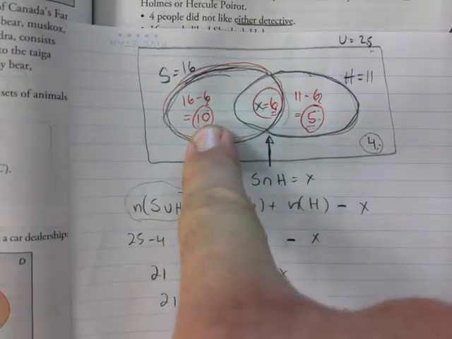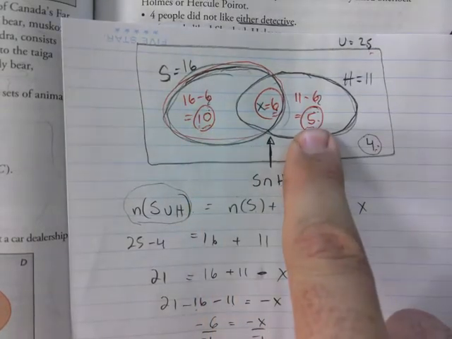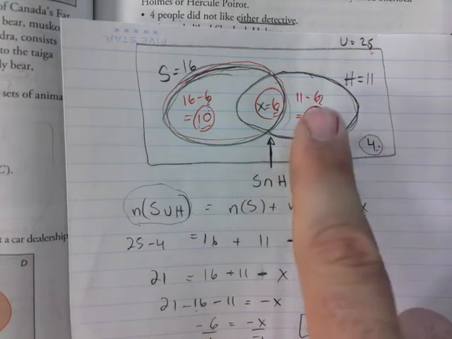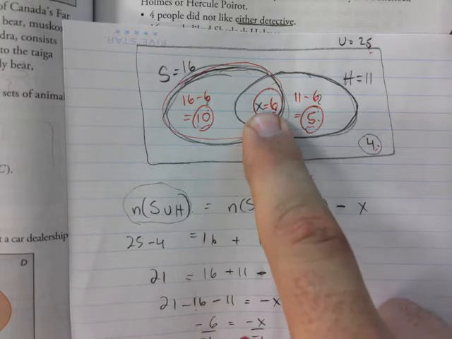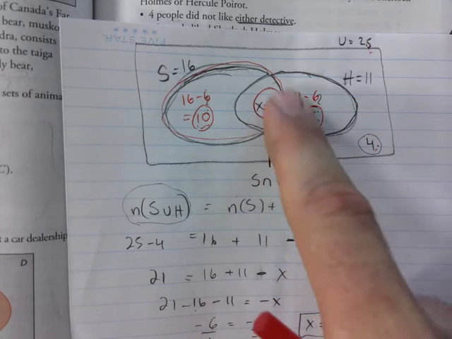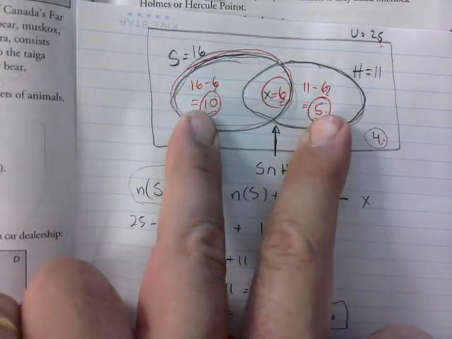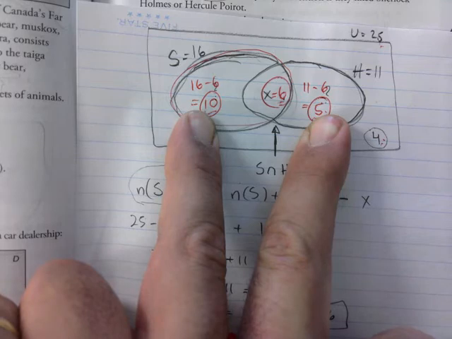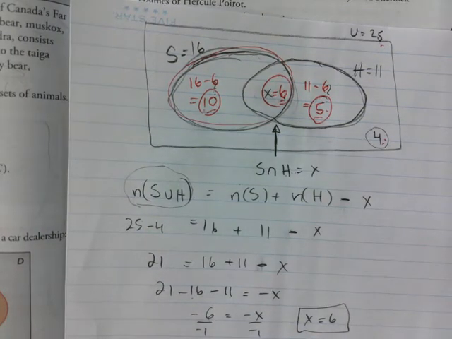Now you can answer. 10 people only like Sherlock Holmes, right? 5 only like the other one. And I just call the other one the other one. Okay. And 6 like both if they had asked for it. The question wasn't asking for it. You are going to automatically go there. You're going to figure out this and then work your way out to fill in the rest of the Venn diagram. Okay.